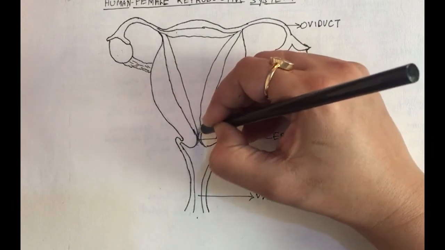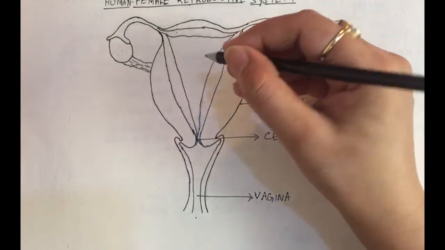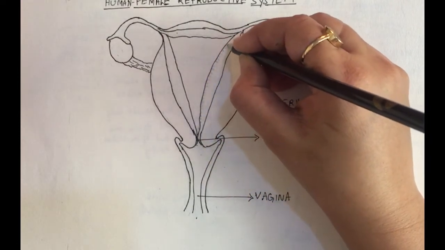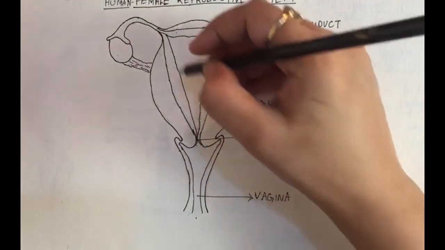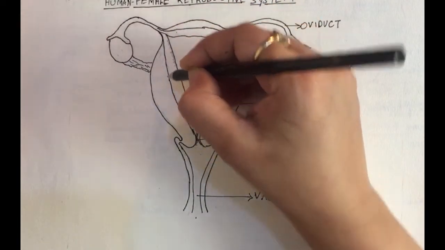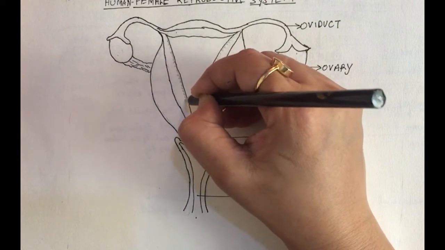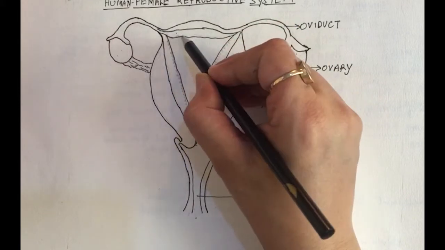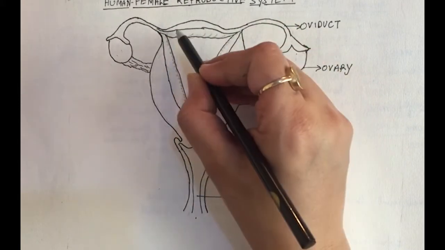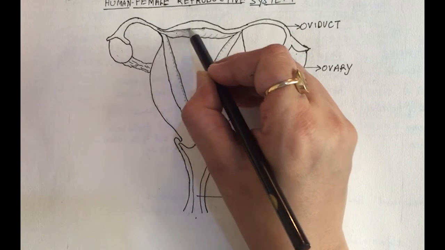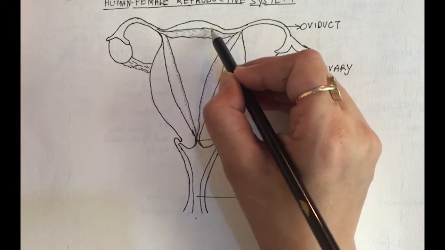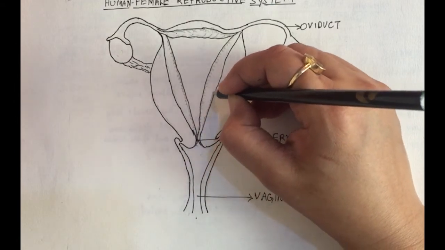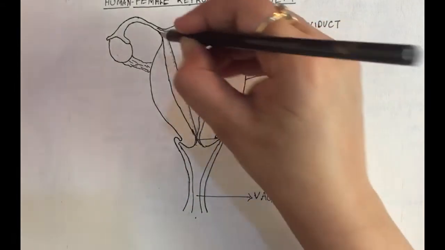What you can do is, if you want to show that these are the muscles, you can just make them like this. You can show them like this, with the help of pencil. This is the way to show that these are muscles.